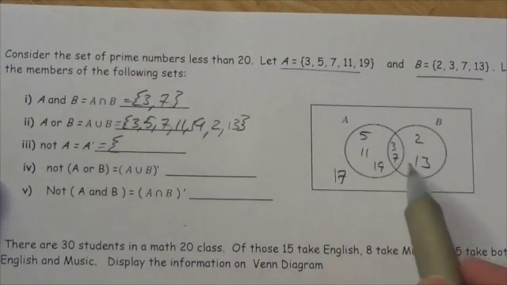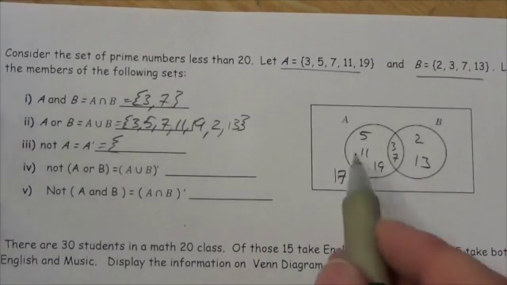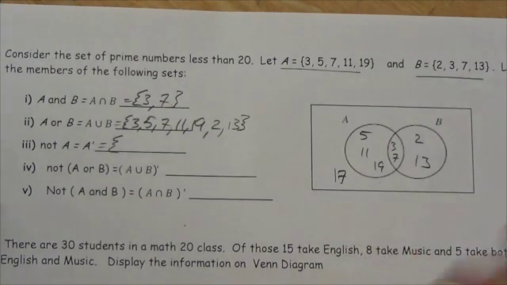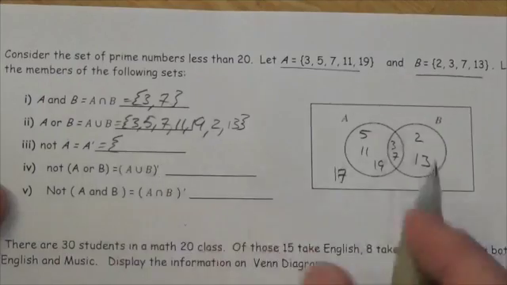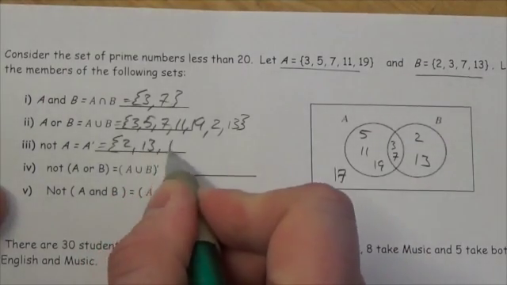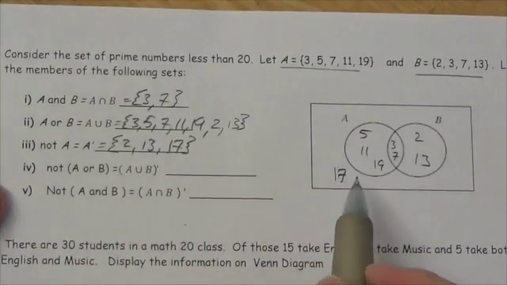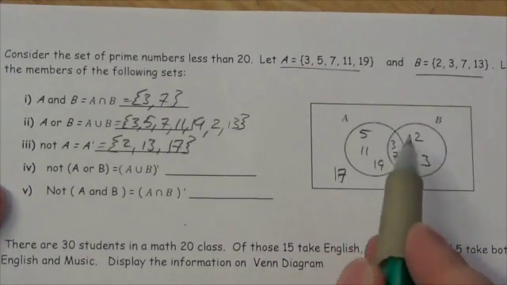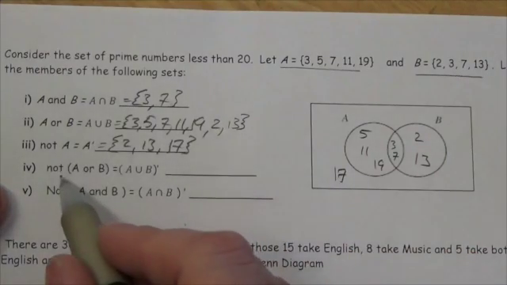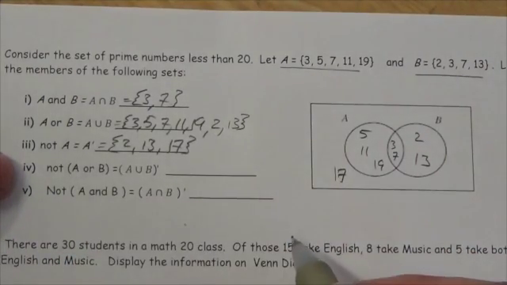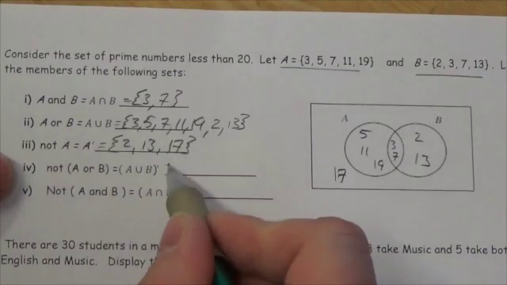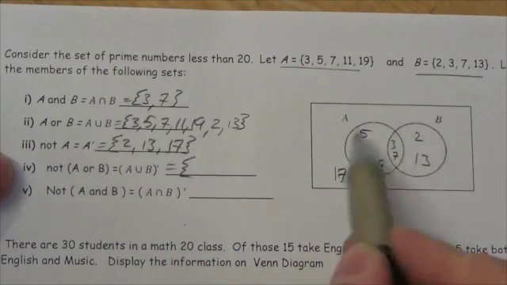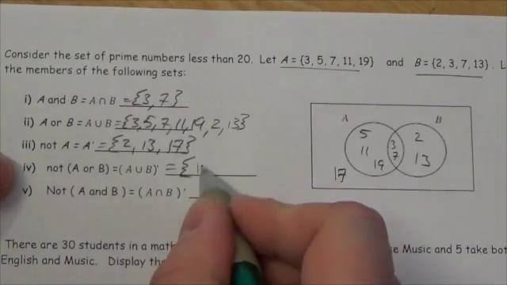2, 3, 5, 7, I think about 8, 9, 10, 11, 12, 13, 14, 15, 16, 17, 18, 19, there they go. So now, not A is going to be 2, 13, and 17. Okay? All the values that aren't inside A, so 2, 13, 17. Not (A or B). Okay, well, A or B, A union B, is everything here. So the only thing that's not in that group is going to be the 17.